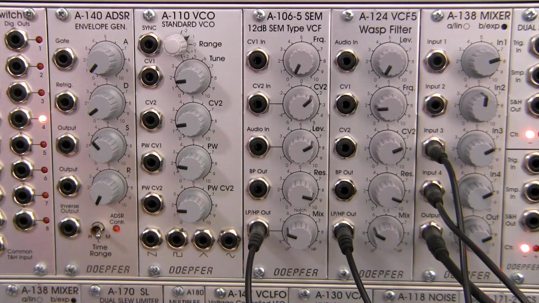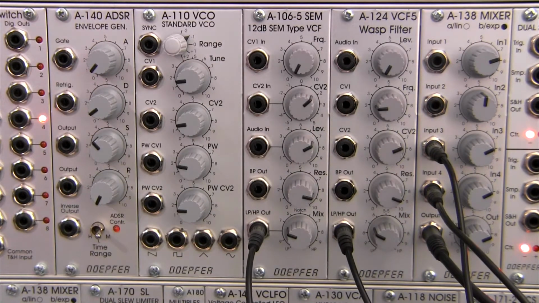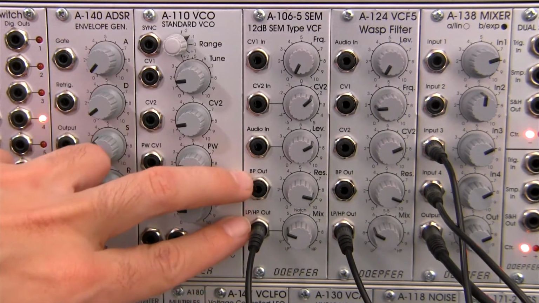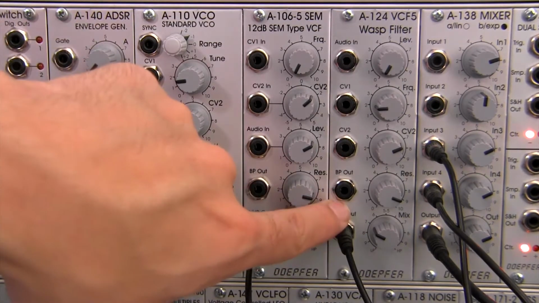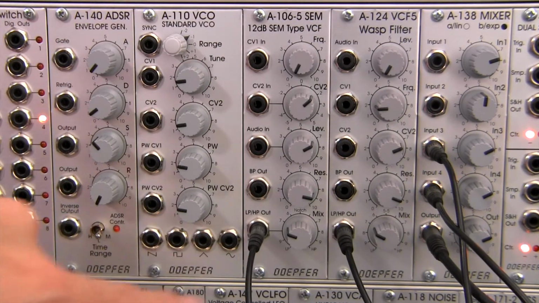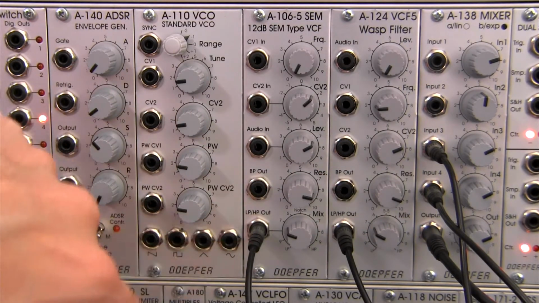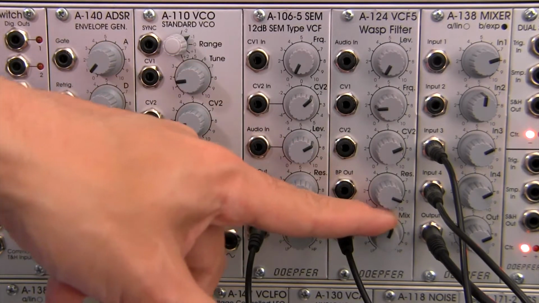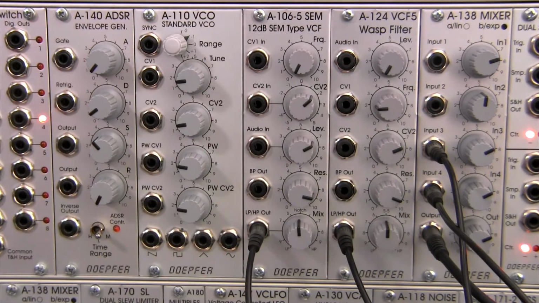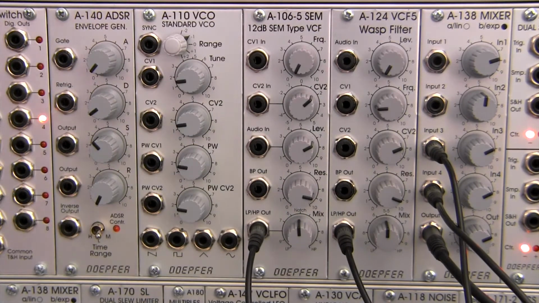So first thing you'll notice right away is they're each 12 decibel filters. So, no brainer right there. Both of them have two separate audio outputs. So you have a band pass out on your A106 and a band pass out here. You have a combined low pass, high pass out on both of the filters. And when they're set at the 12 o'clock position, you'll get a sort of notch filter as well.